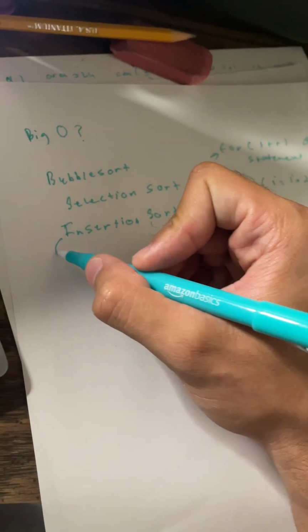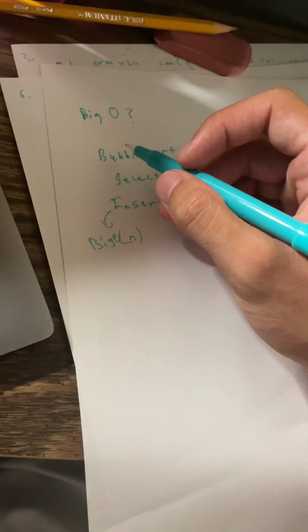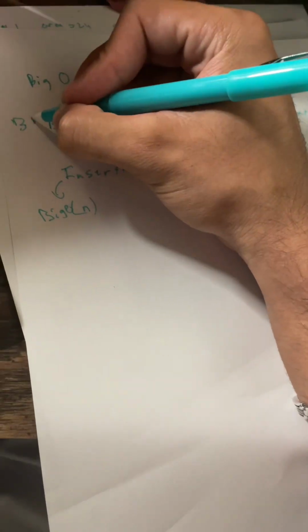In this situation, if we have these two for loops to choose from, we will choose the log of n because it is a faster program in terms of time complexity using big O. In terms of sorting, insertion sort is big O of n in its best situations, while a bubble sort is big O of n squared in both best and worst cases.